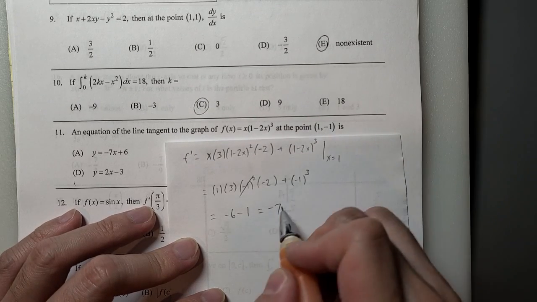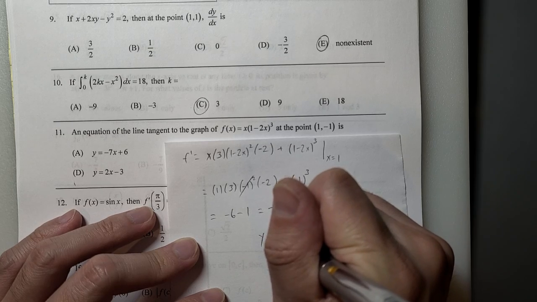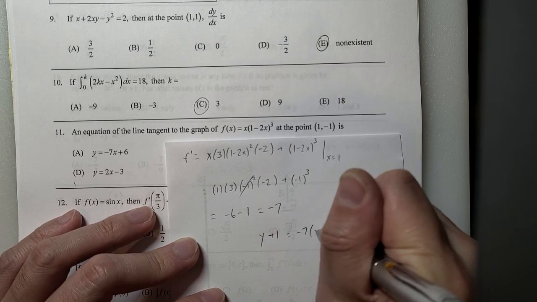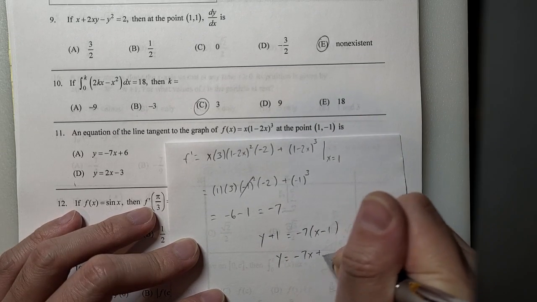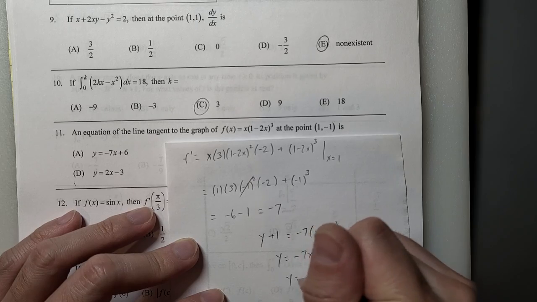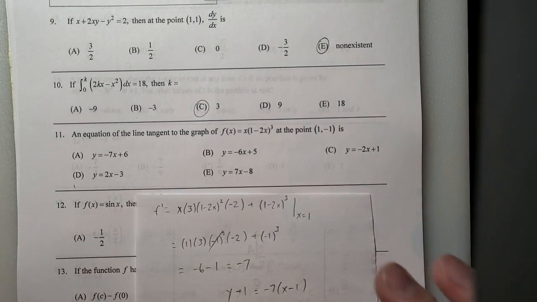We have a point, we have a slope. We can use point slope for it. Y minus negative 1 or plus 1 is negative 7 times x minus 1. Or y is minus 7x plus 7 minus 1. Y is minus 7x plus 6. 11 should be A.